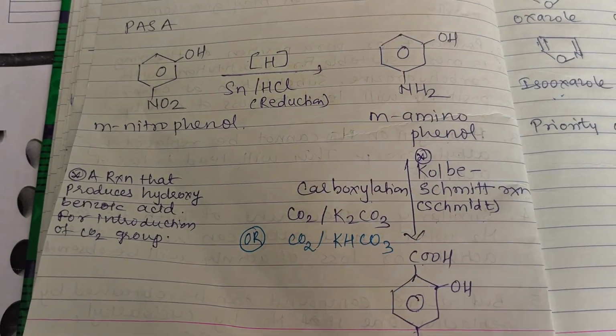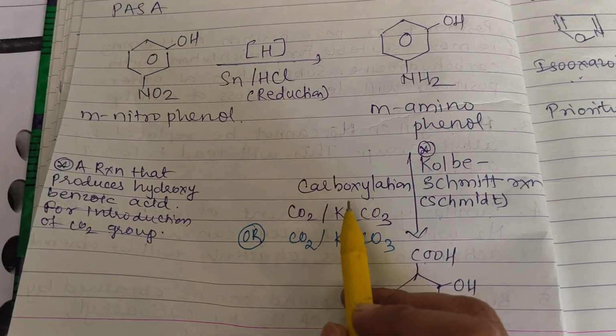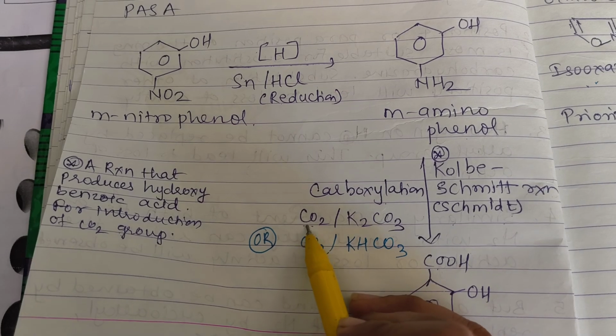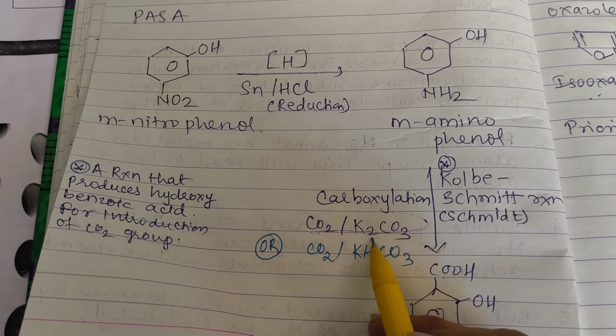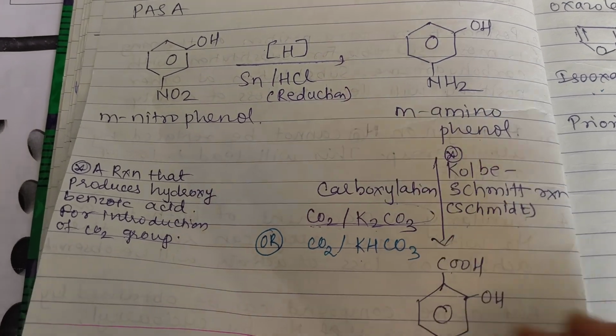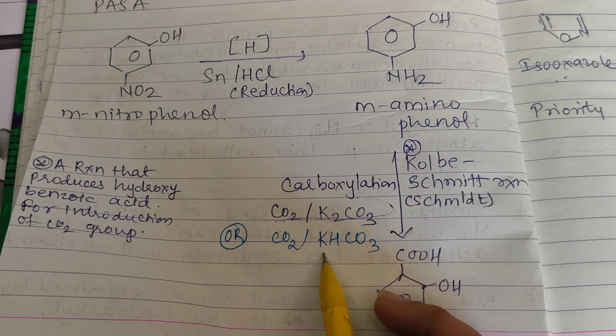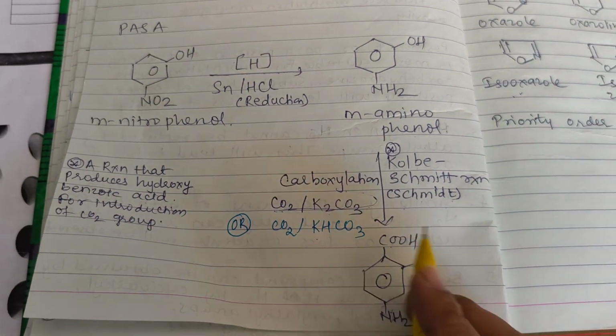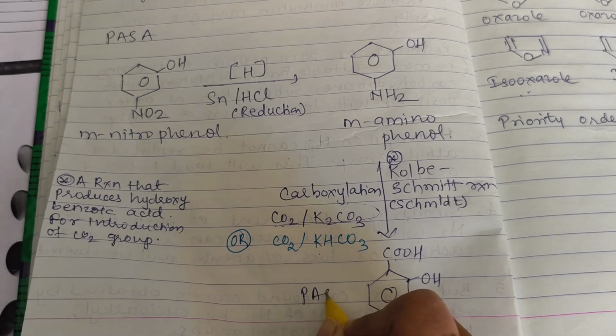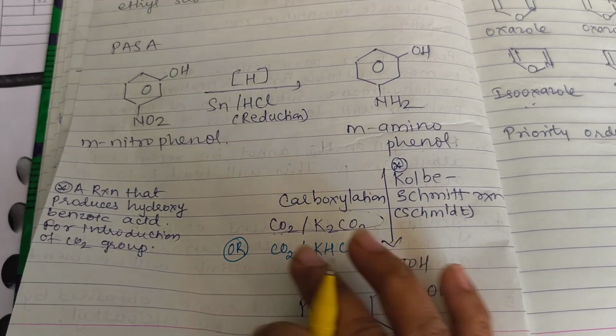Look, we have to bring COOH here, with OH and NH2 on the ring, and we have to introduce COOH here. So carboxylation. It's a reaction that produces hydroxybenzoic acid. Basically it is for introduction of that CO2 group. For carboxylation, either CO2 or K2CO3 is used. Instead of K2CO3, even potassium bicarbonate can also be used. Using these conditions, this para-amino salicylic acid can be synthesized.